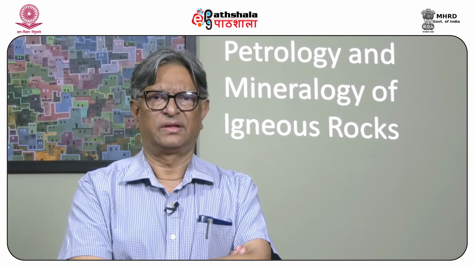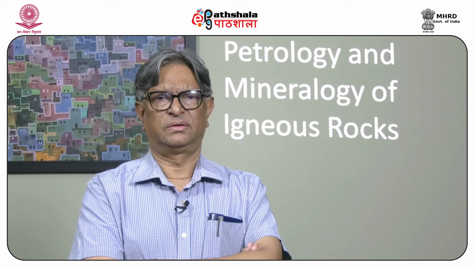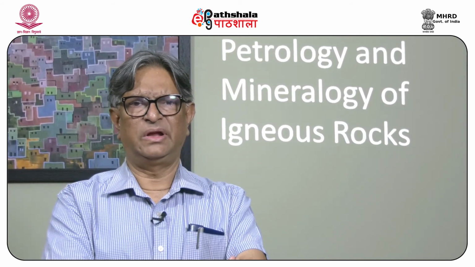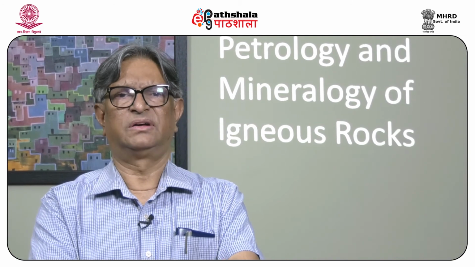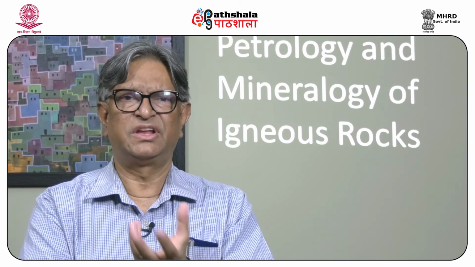Similarly, when you go into details of trace elements, what you see is that it has interacted with the lithosphere, because the magma generated from the mantle comes out, interacts with the rocks of the crust and takes some of the signatures from the crust.